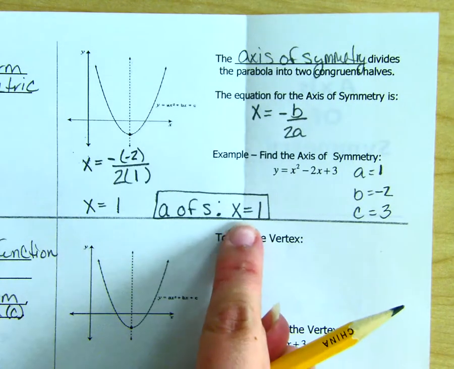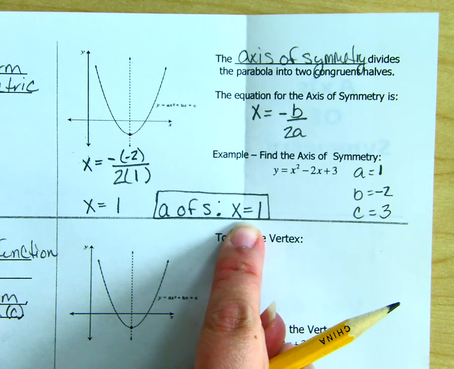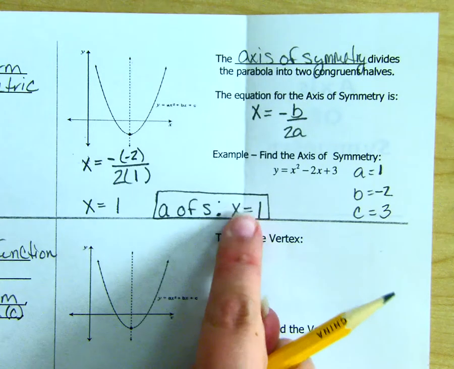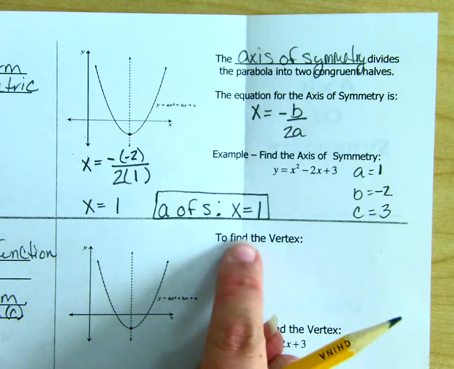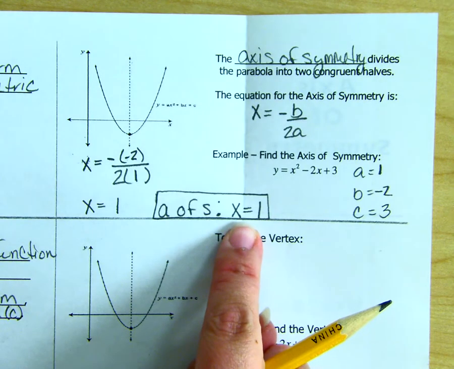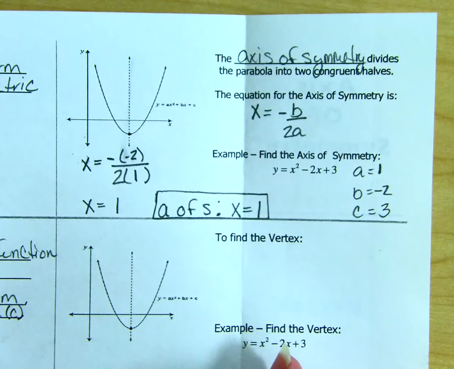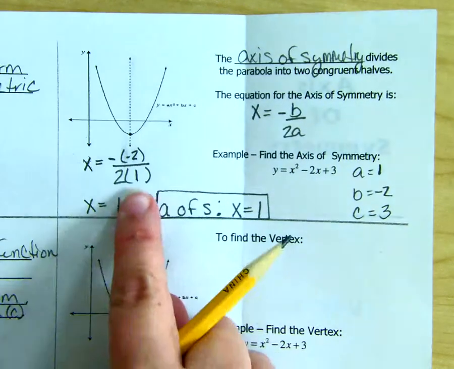And since it's an x equals equation, we know it's a vertical line. Because vertical lines do not touch the y-axis unless they are the y-axis, and therefore will not have y in the equation. X equals a number is a vertical line. It looks just like this. And look, we already did half the work for this one.